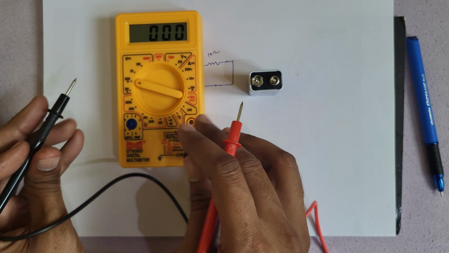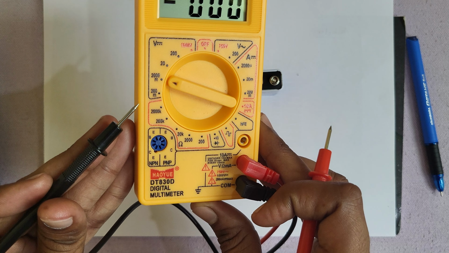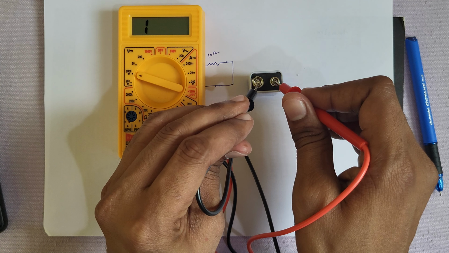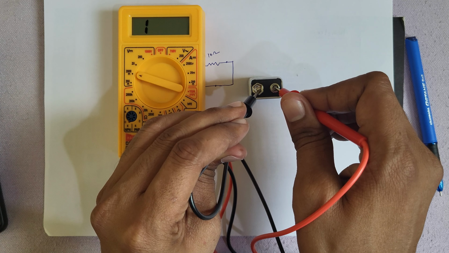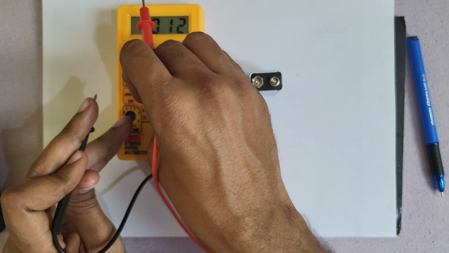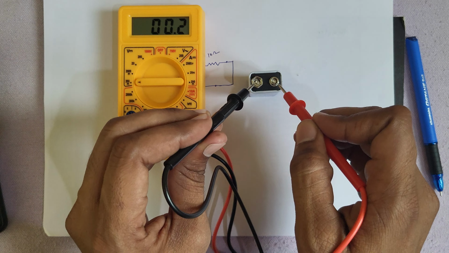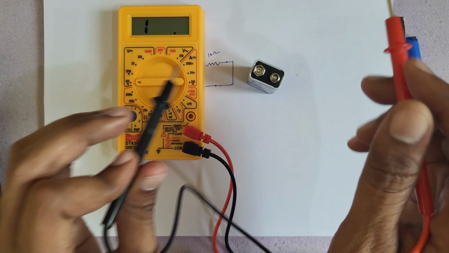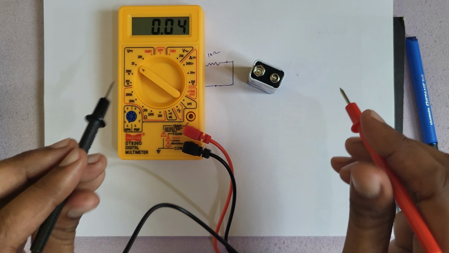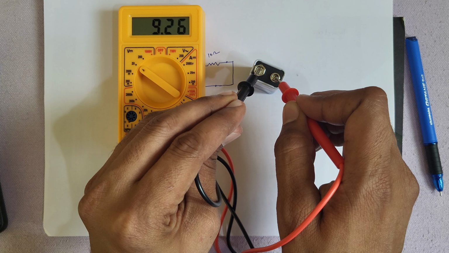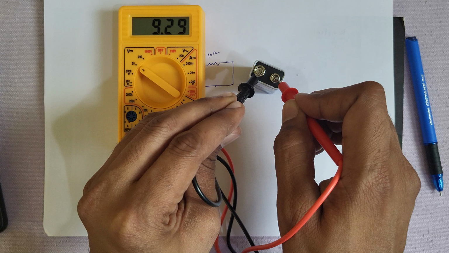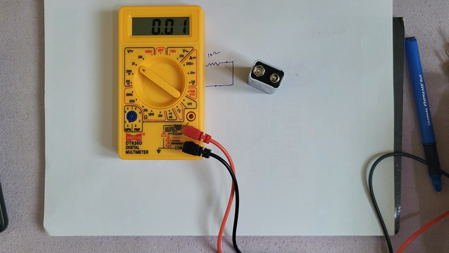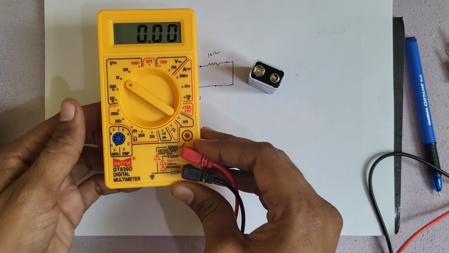I kept it to 2000 millivolts. Now let us see what happens. Is it able to show? It is unable to show. I will keep it at 200 millivolts and I will connect it. Is it able to show? It is unable to show. I will keep it at 20. Now see, it is showing. Understood or not? Like that, you should be clear which range you need to measure.